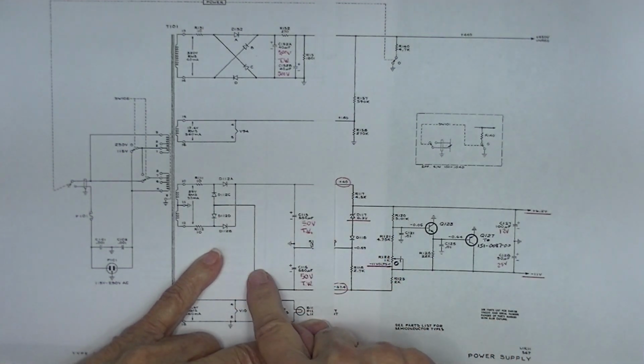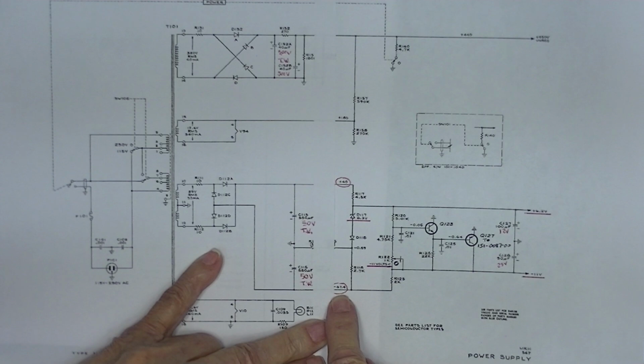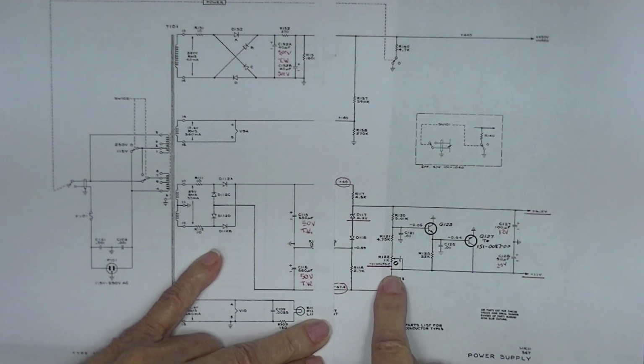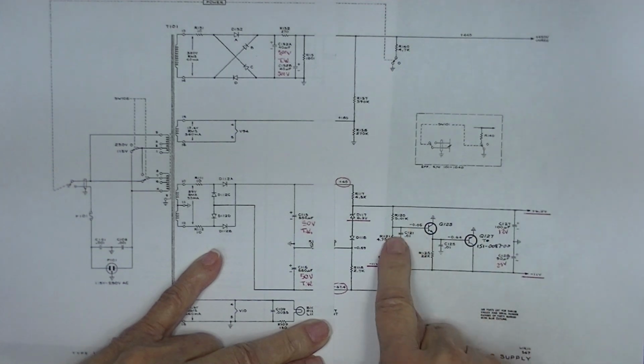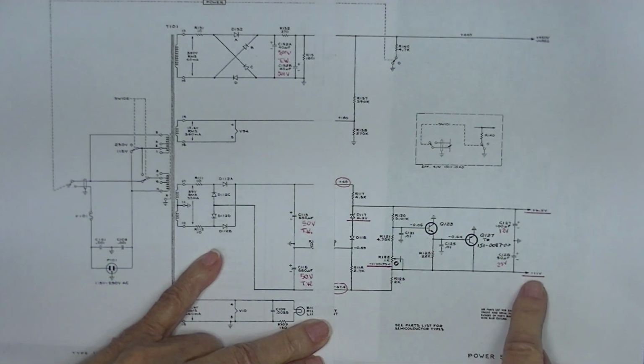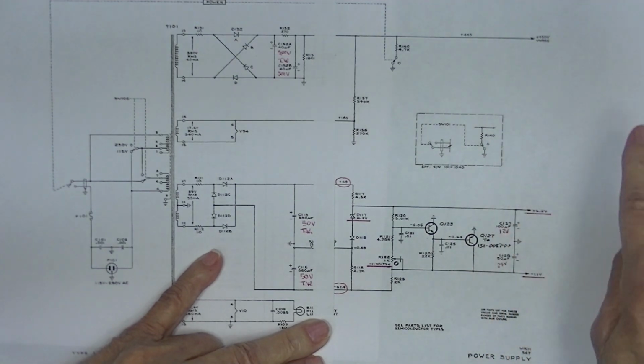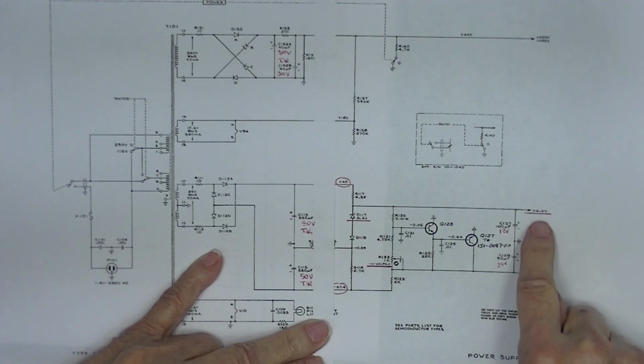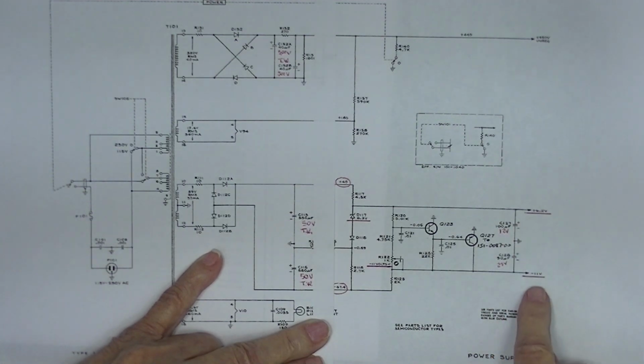The negative supply is supplied this way down here. Looks like minus 37 volts. It's dropped by this resistor, regulated by these 2 transistors to 11 volts. So we have an unregulated 450 volt supply, a semi-regulated 6.2 volt supply, and a very good minus 11 volt supply.